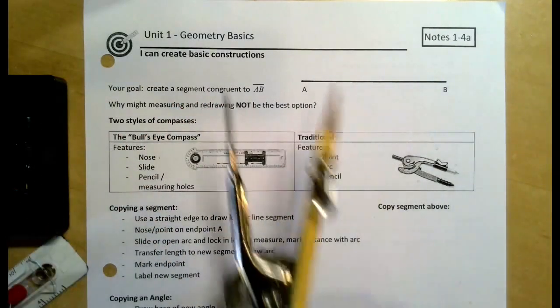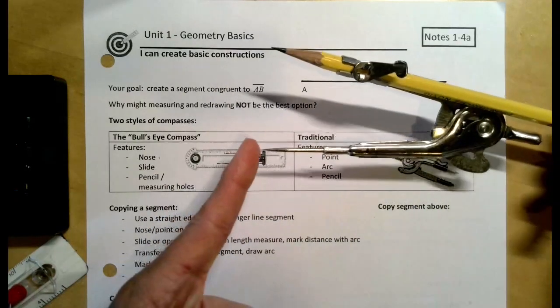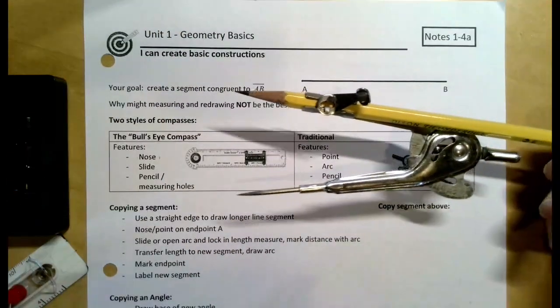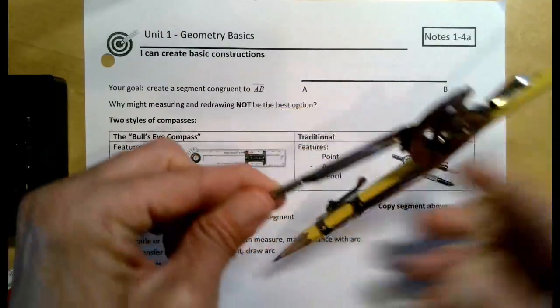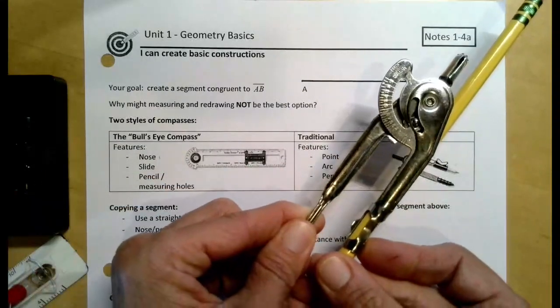The other kind of compass we use is more of a traditional kind of compass, where we have a point and a holder for a pencil, and then we'll call this the arc, but that helps you know how far open and closed your compass is.